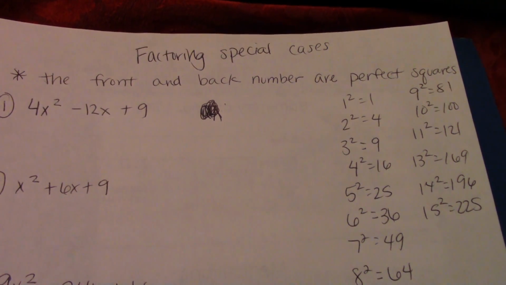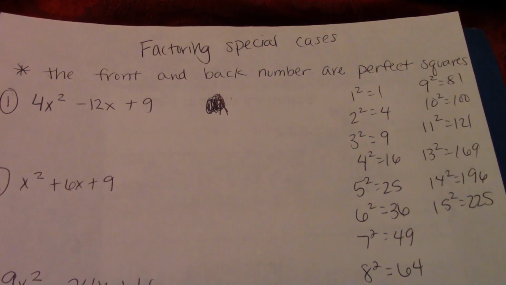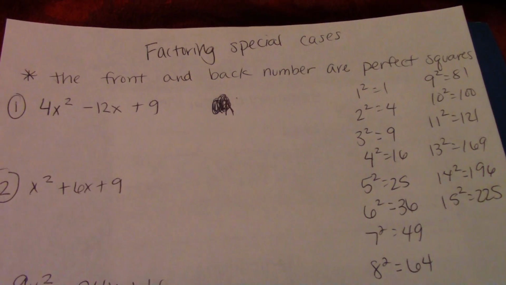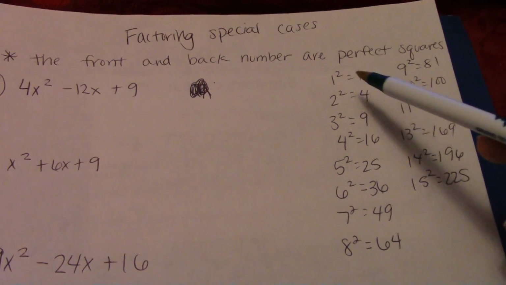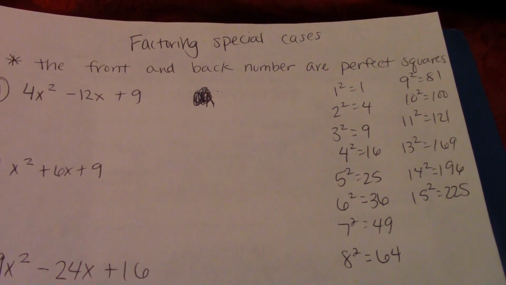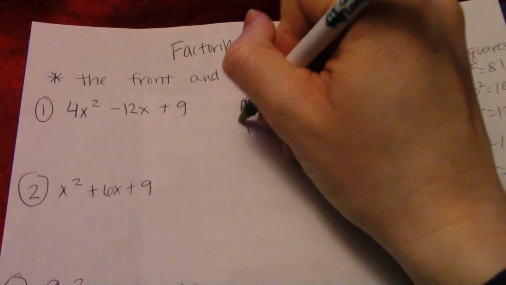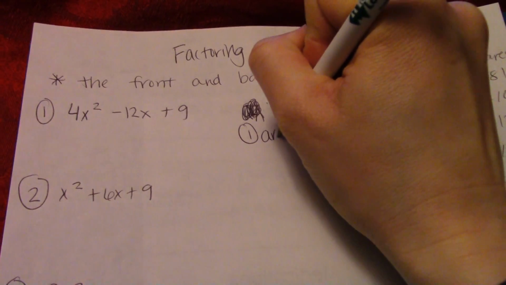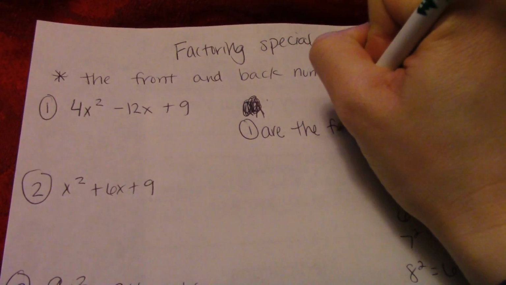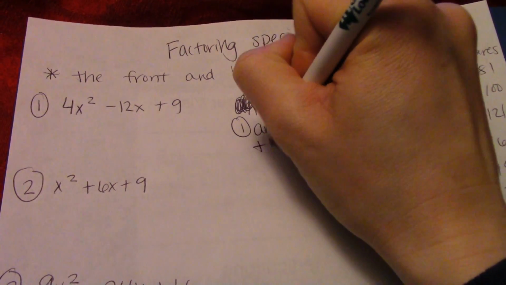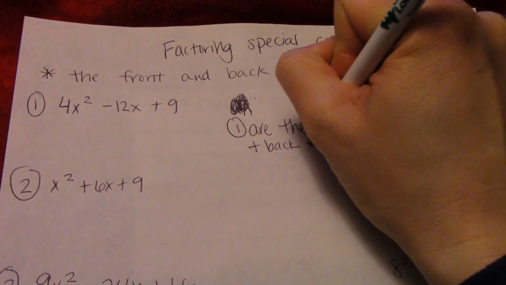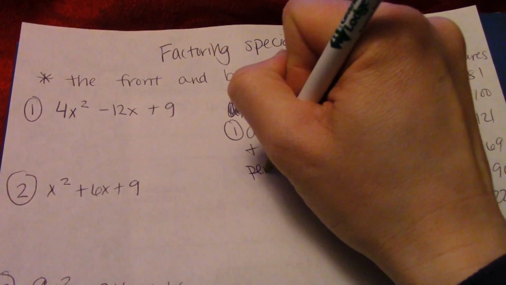Today we are talking about factoring special cases, where the front and the back numbers are perfect squares. So if you remember all of your perfect squares, then it should be pretty easy for you. So our first step is: are the front and back numbers perfect squares?